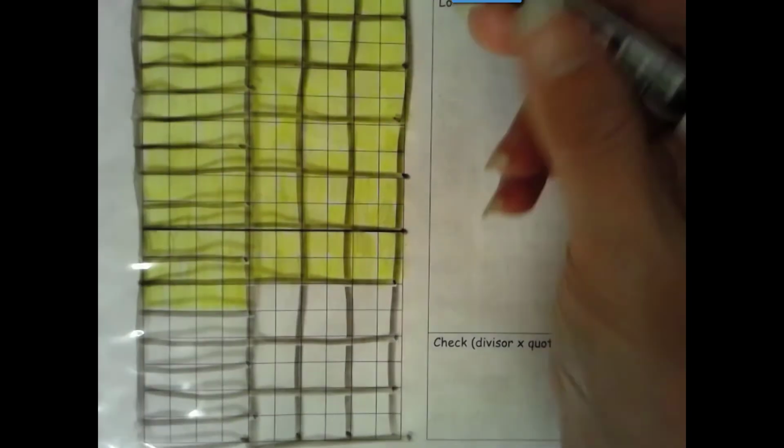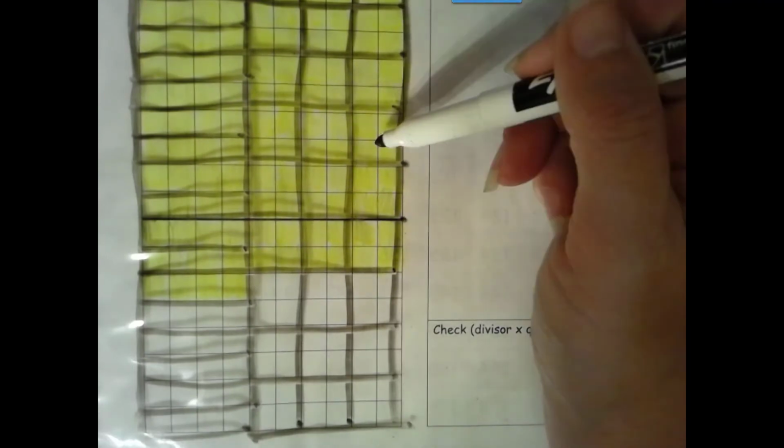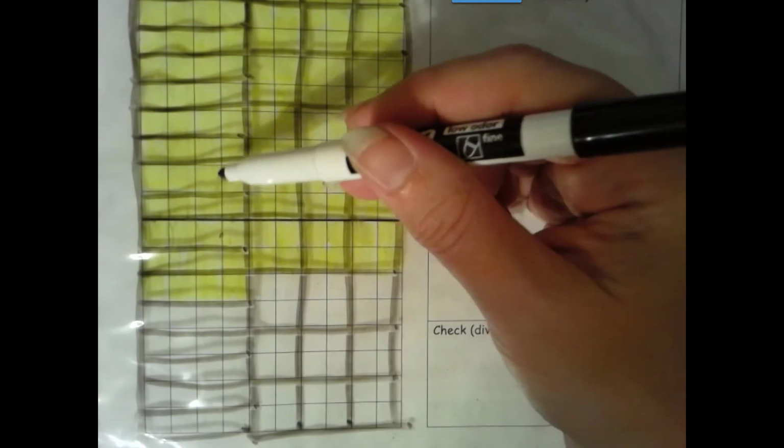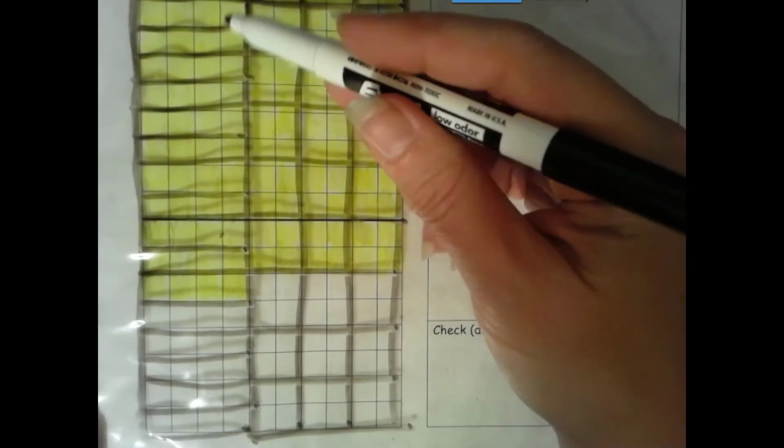And then I have 3, 6, 9, 12, 15, 18, and then counting on, 19 through 30, 31 shaded in.